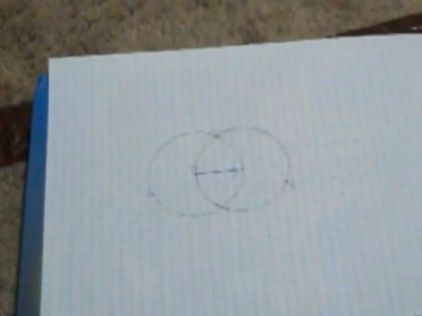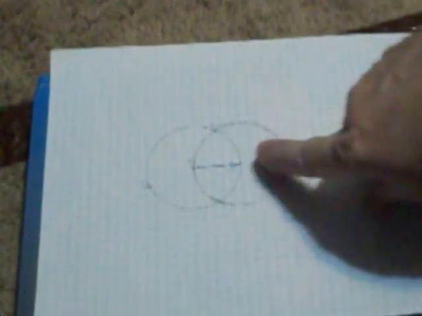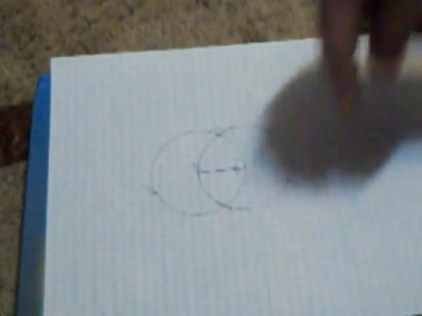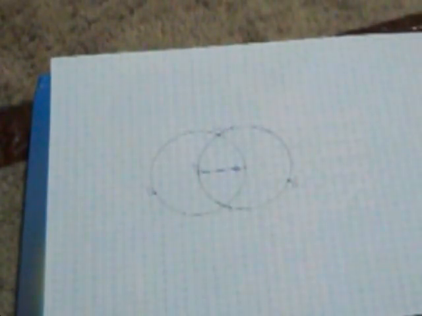Okay. With center B, there's center B, and distance BA right there, so let the circle ACE be described. Well, we did. Okay. And from point C, in which the circles cut one another, to the points A and B, let the straight lines CA and CB be joined.